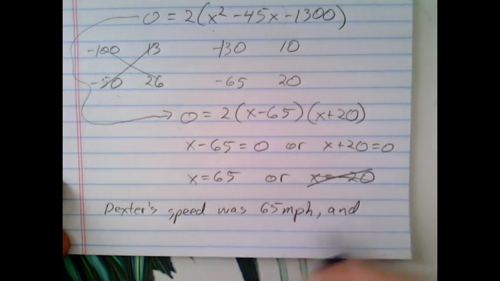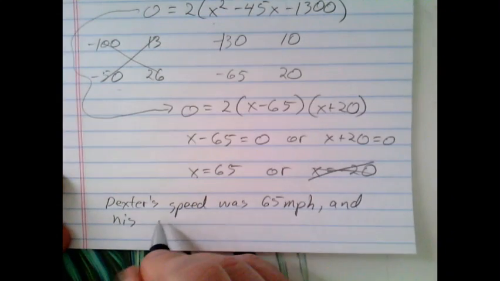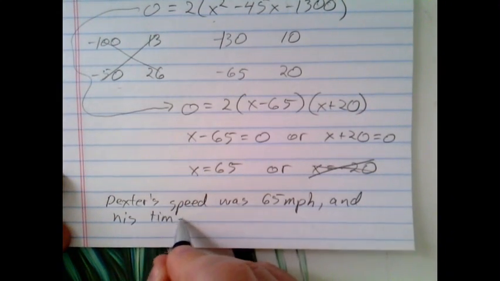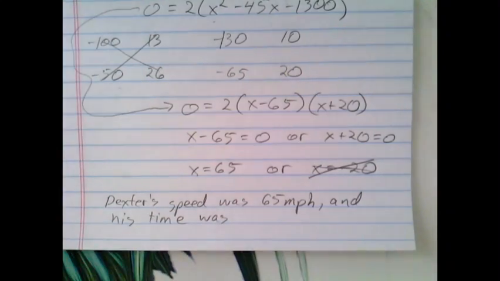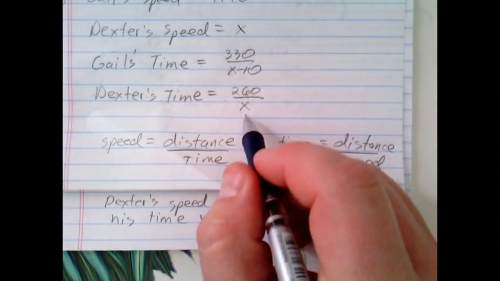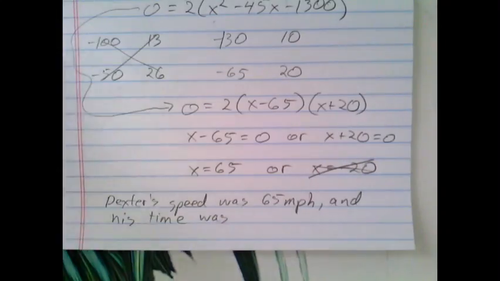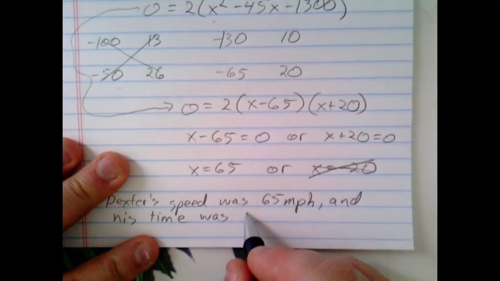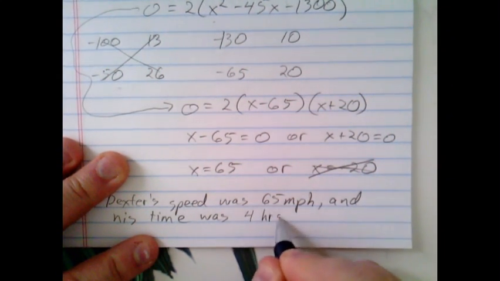And his time was, well, let's look back here. Dexter's time was 260 over x. So if I do 260 over 65, that comes out to be 4. And his time was 4 hours.